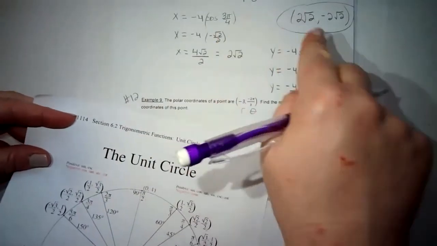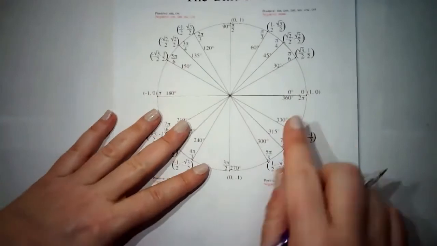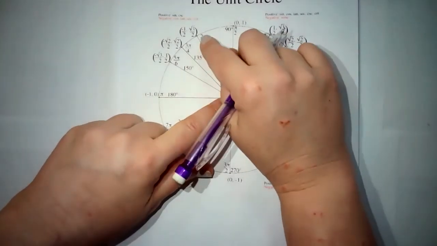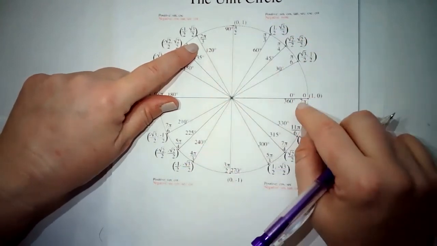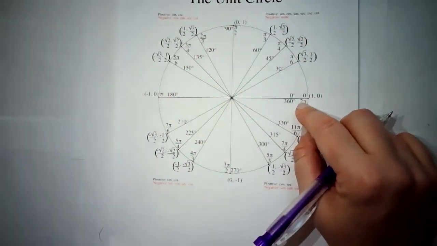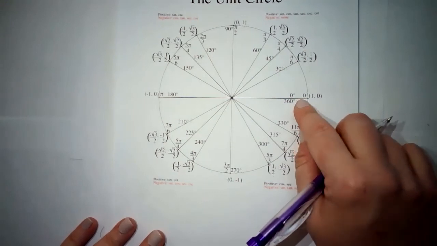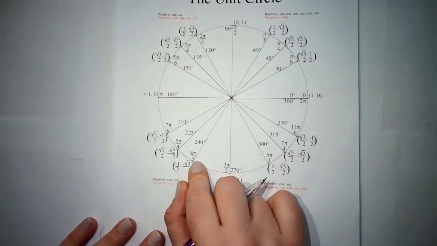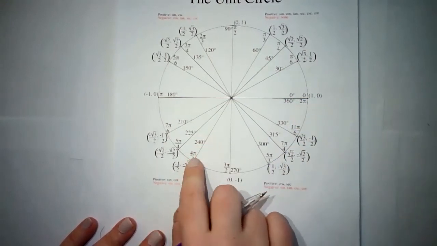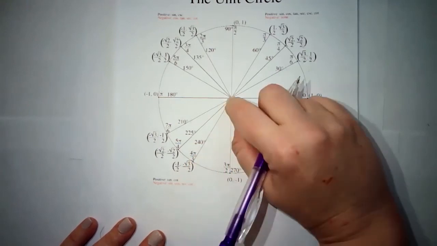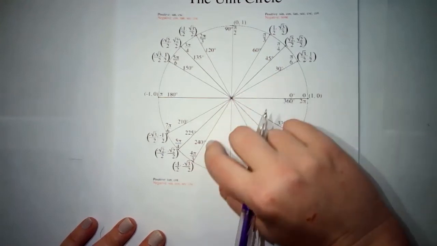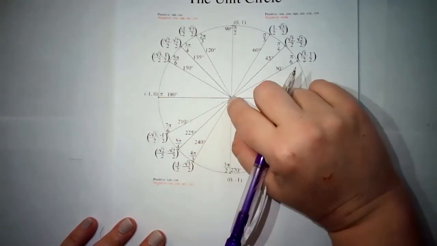All right, so I have negative 2 pi over 3. Positive 2 pi over 3 is right here. It's like 120. If I have negative 2 pi over 3, I'm going to go negative 120. That's going to put me right here at like 240. Everybody okay with that? Down here. So this is my polar axis, and this is negative 2 pi over 3.